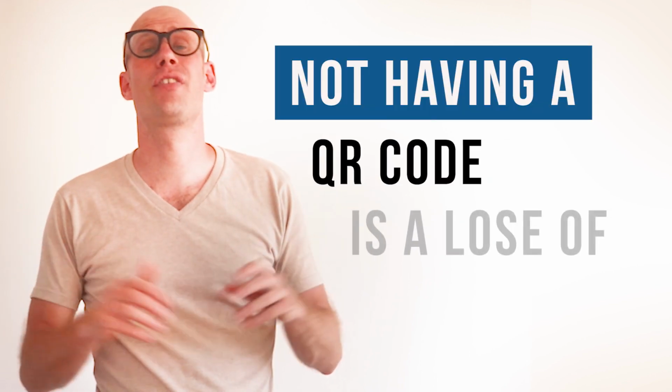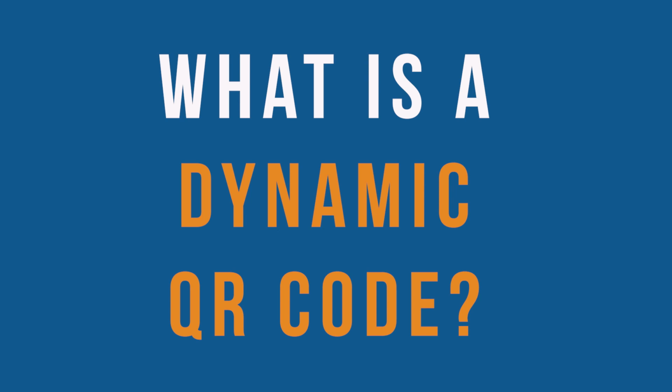Not having a QR code is a loss of opportunity, as they give a digital dimension to your brand. Having a QR code today is a must. Let's learn more together.